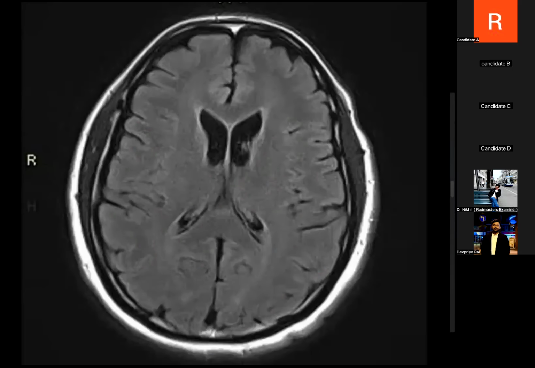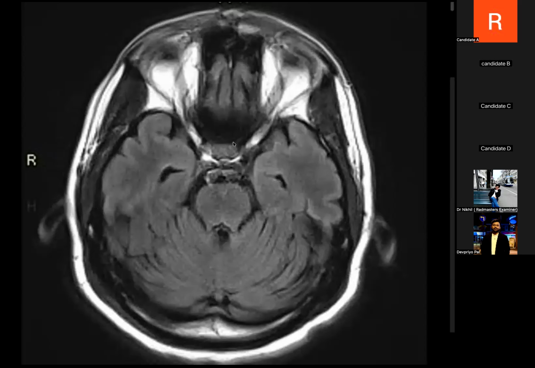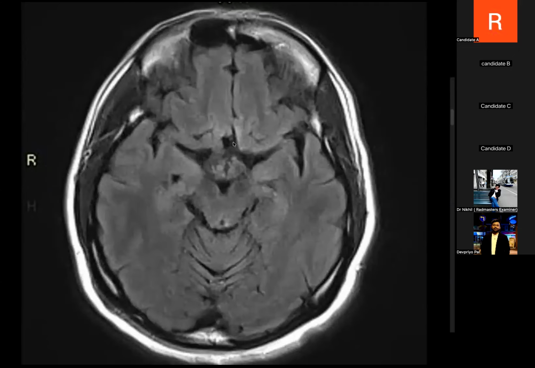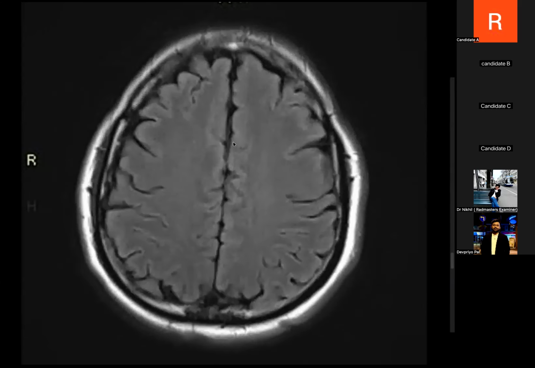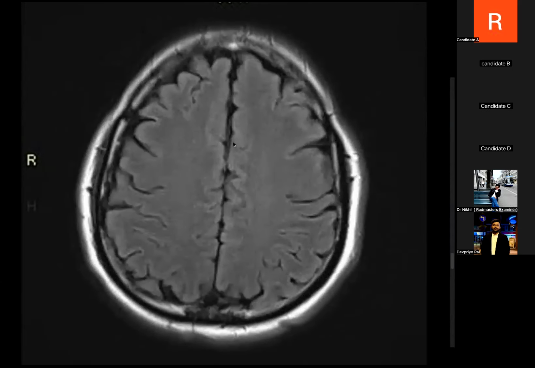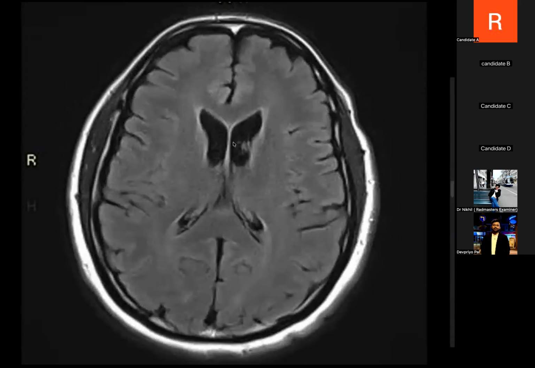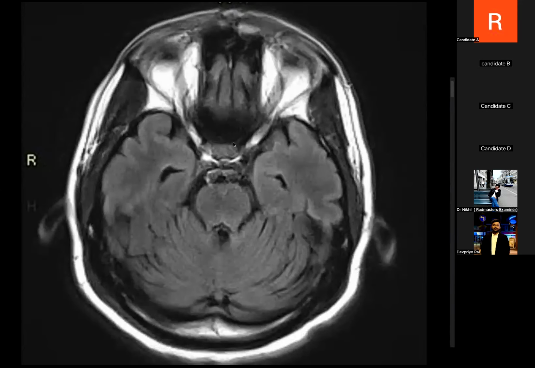Okay. Which sequence do you want to see? The FLAIR. Okay. You can click and scroll. These are the FLAIR images of the MRI brain. No signal intensity change is seen involving the mentioned areas.